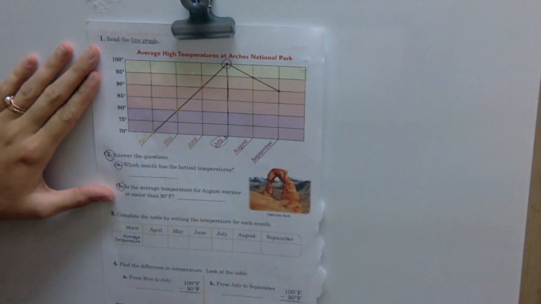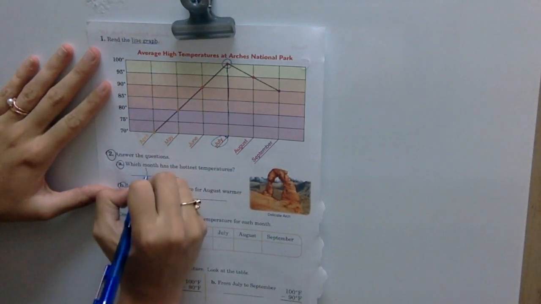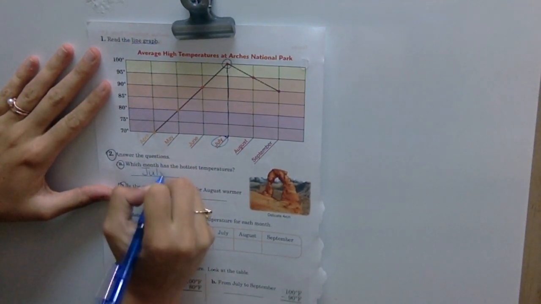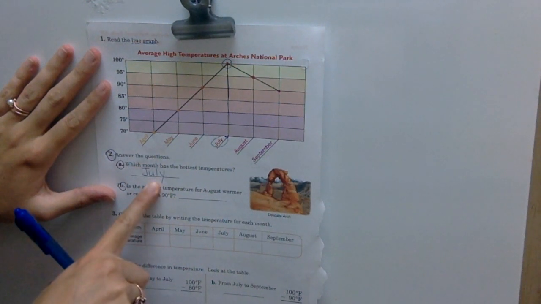Which month is it? July. Very good. Okay, so write July on the line. Make sure you capitalize it, please.